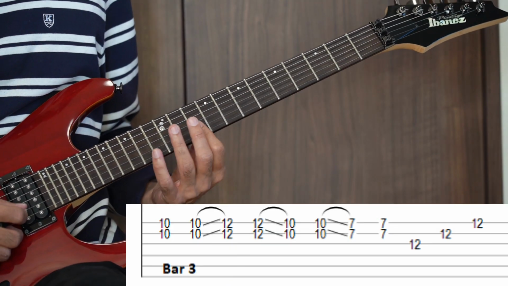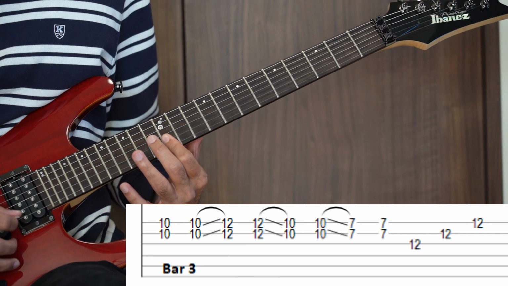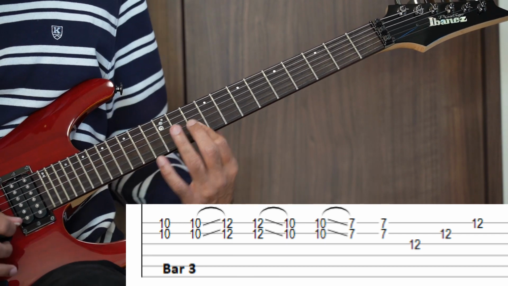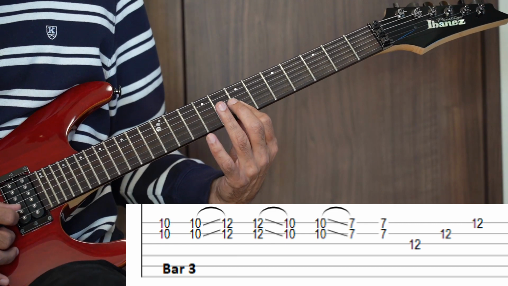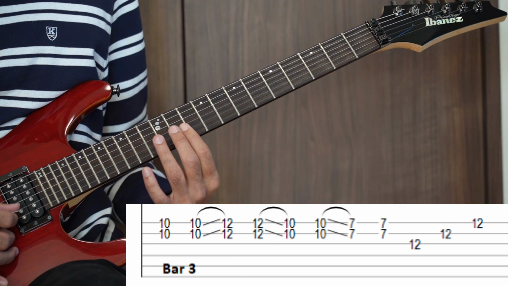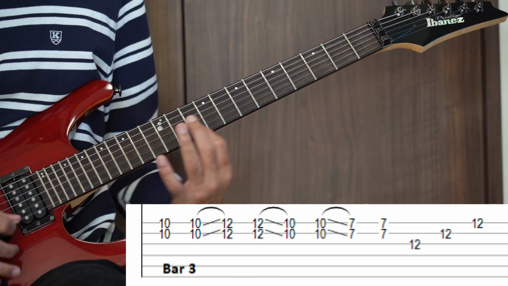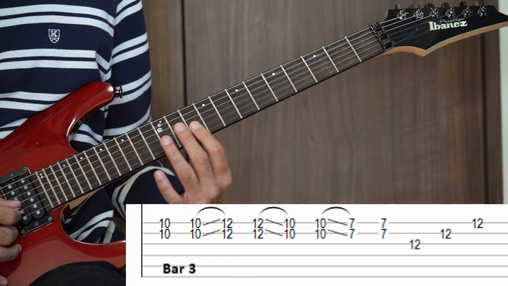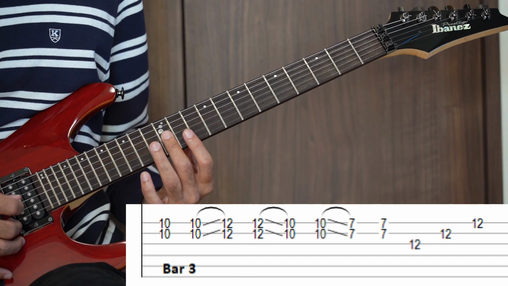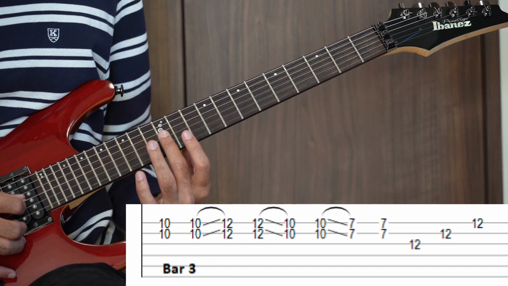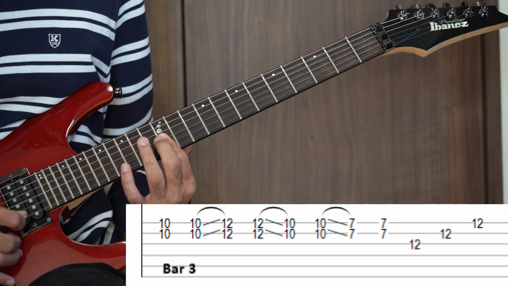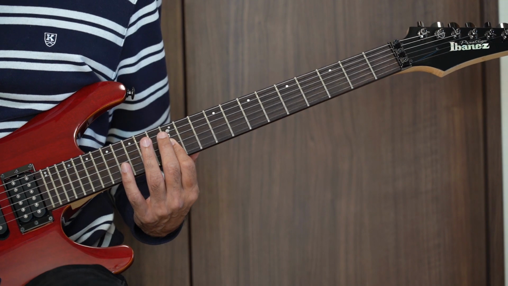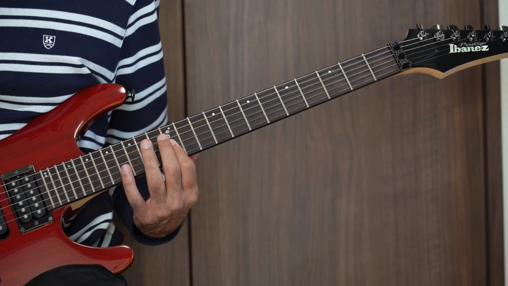Okay. Now we go to section 3. 10, 10, 12. 12, 10. 10, 7. Okay. And then you play 12, 12, 12 on third string, second string, first string. Okay, उसके बाद we go to bar number 4 या section 4, you can say it.